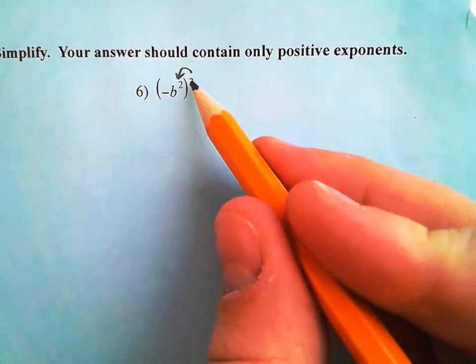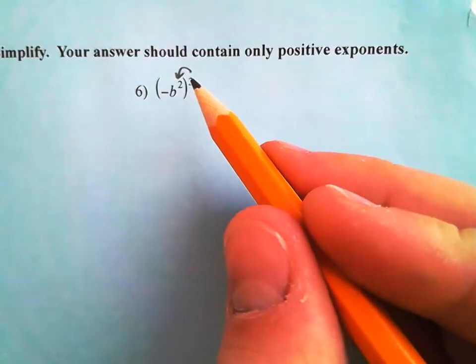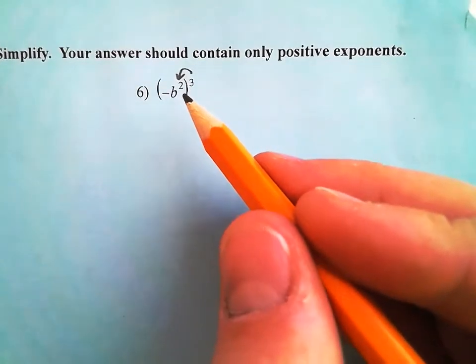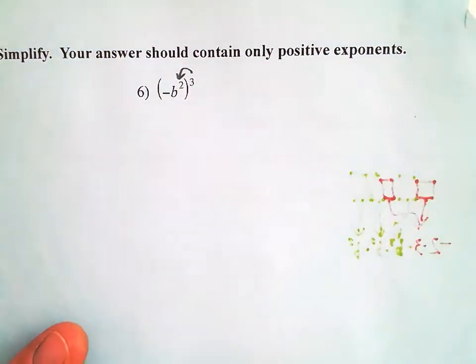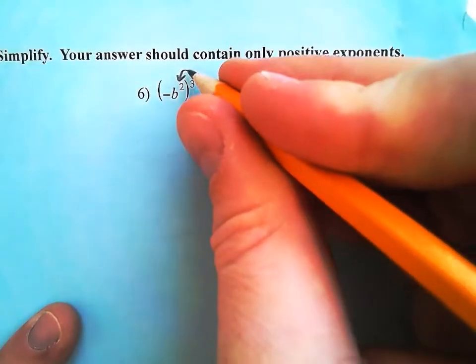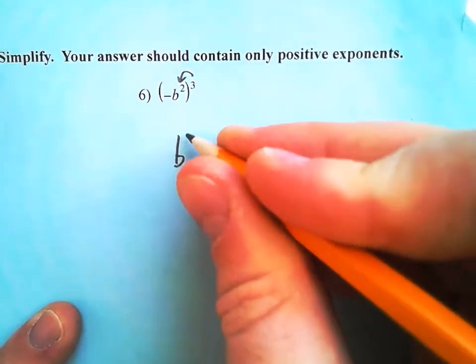Negative, so we got it cubed. That means there's gonna be negative times negative times negative. 2 negatives will cancel out. 1 will still be there. So that's gonna become b to the 6.